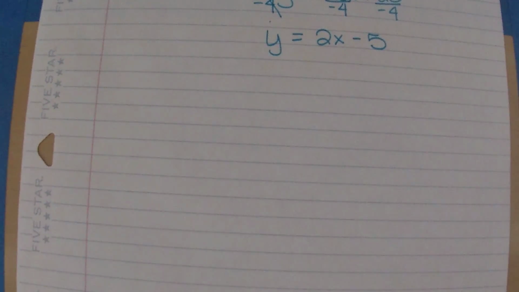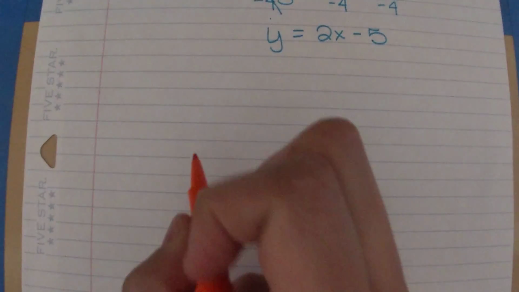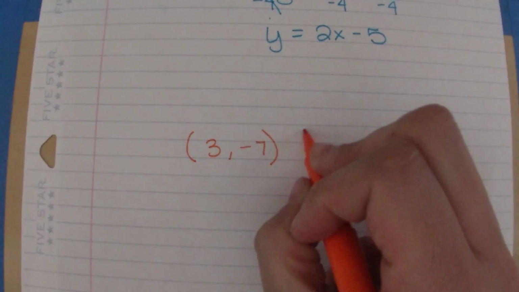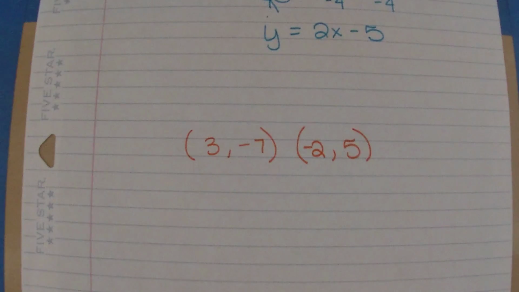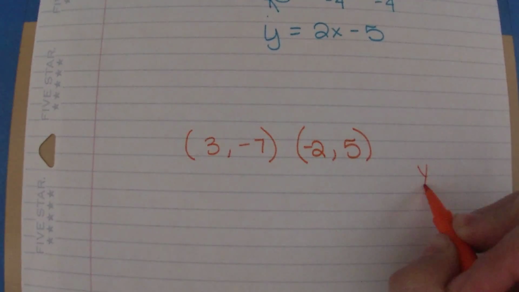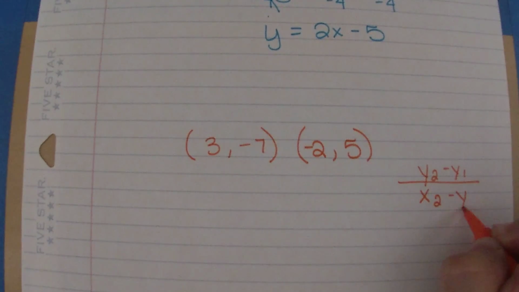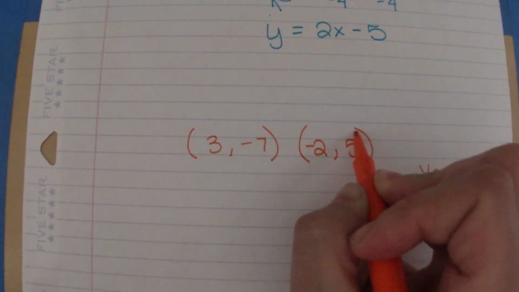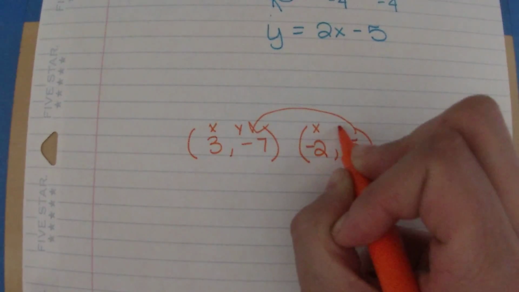Last thing with lines is we should be able to find slope, especially slope between 2 points. So our slope formula says y2 minus y1 over x2 minus x1. Every ordered pair is an x comma y.